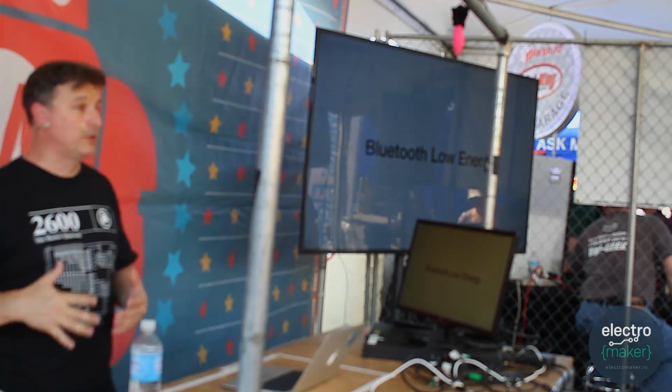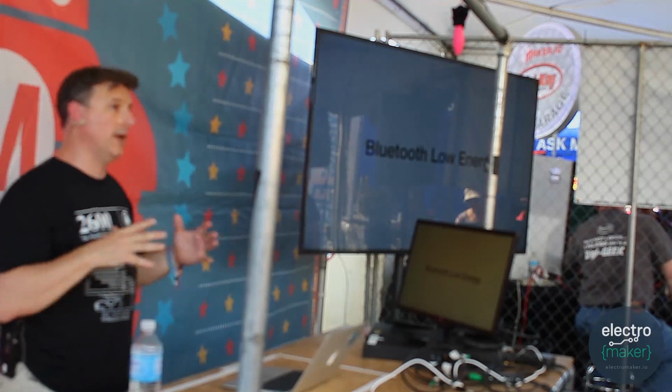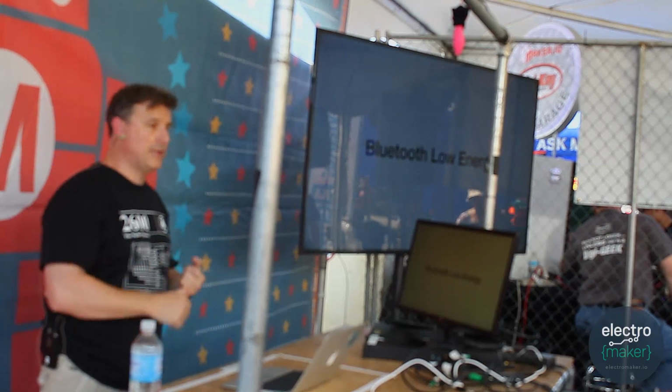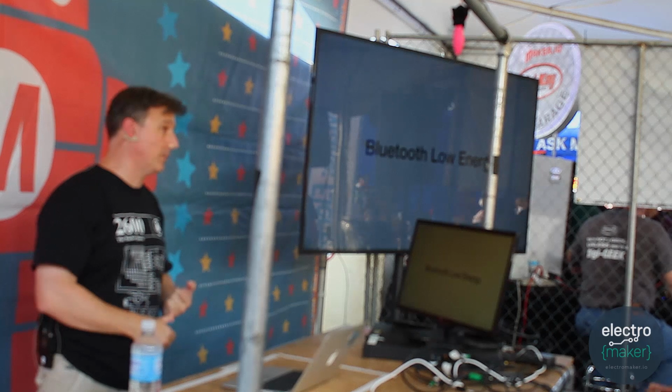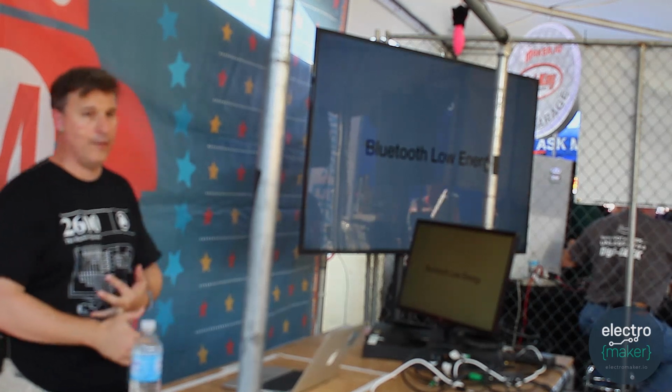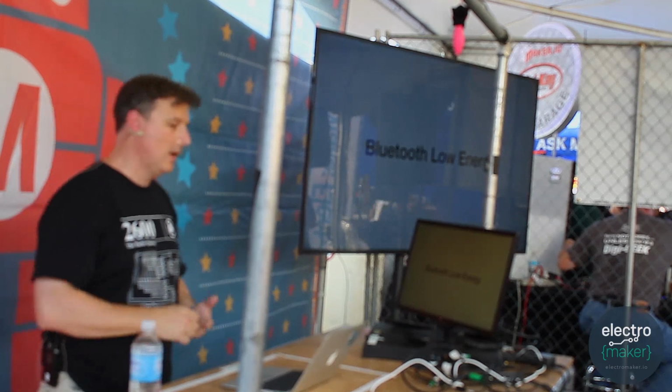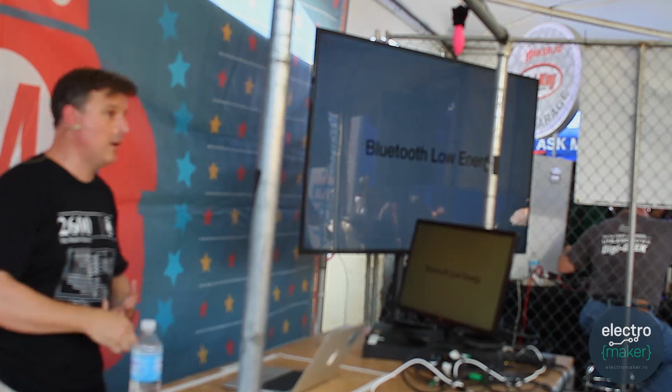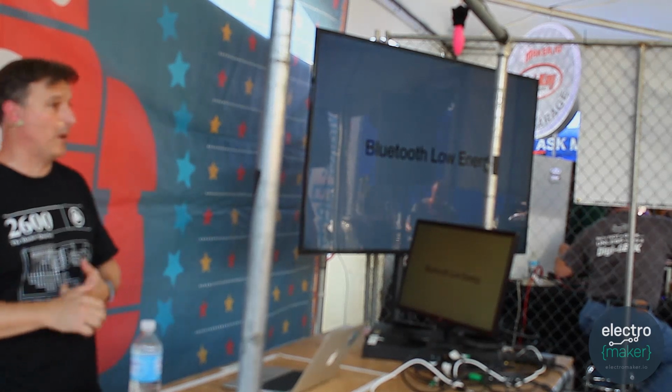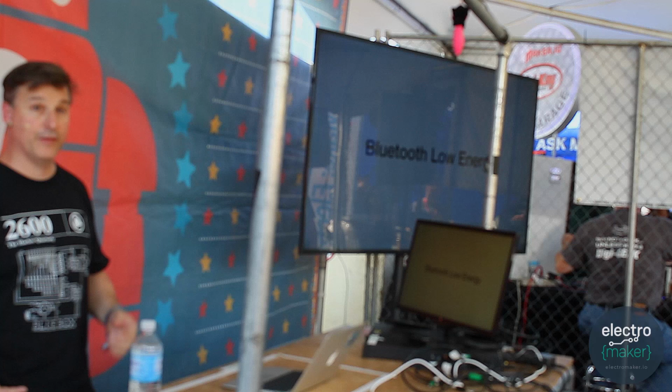One of my favorite things for Bluetooth Low Energy is to go between phones and my projects. Since Android 4.2, there's been really good support for Bluetooth Low Energy, and all iPhones support Bluetooth Low Energy. Also, the Raspberry Pi Zero Wireless and Raspberry Pi 3 support Bluetooth Low Energy very well.